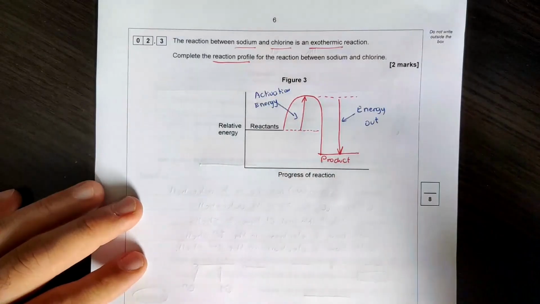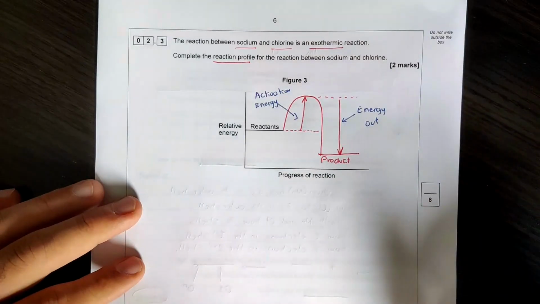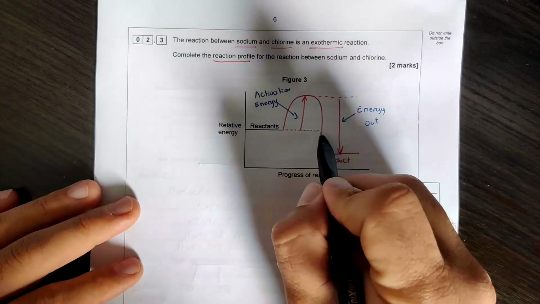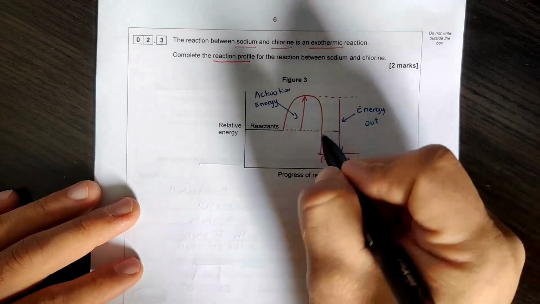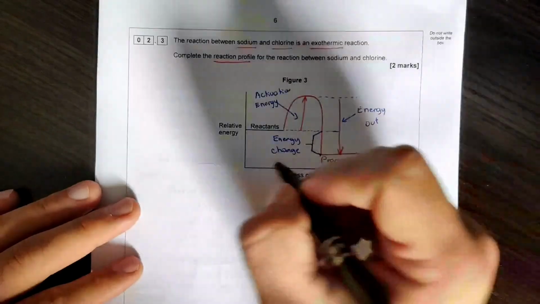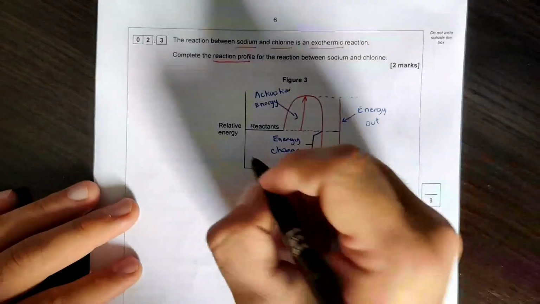Now, another thing that you may also be asked is to label the enthalpy change, or the difference between them, or the change in energy. And you can imagine that that is the energy in, this is the energy out, and up to this point here, the energy in and the energy out are going to be the same. So whatever you got left is going to be your difference in energy. So from this point to this point, that's your energy change. And it's also known as enthalpy. Okay, so from here, we're going to move on to the next question.